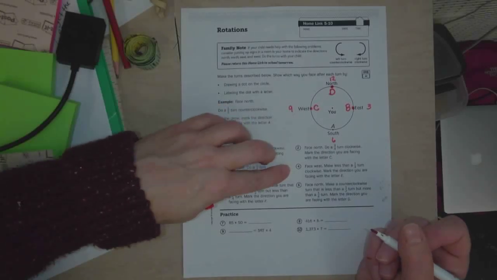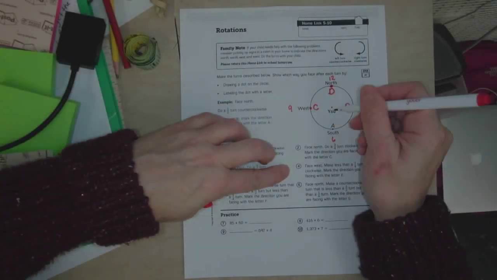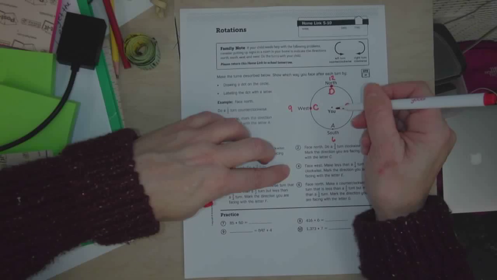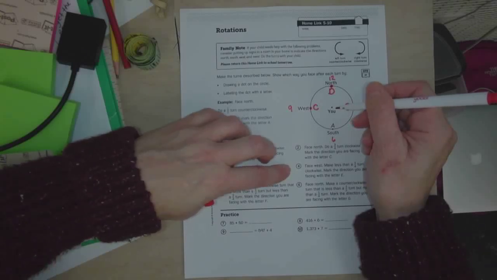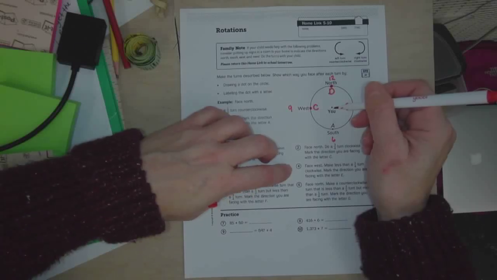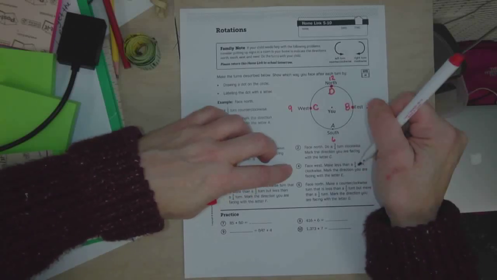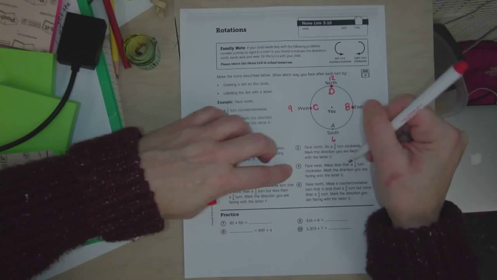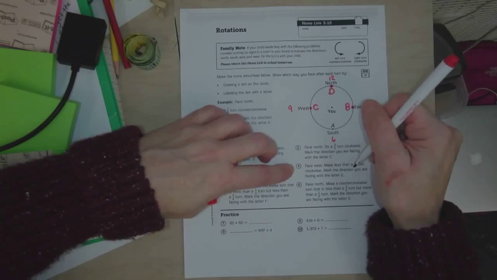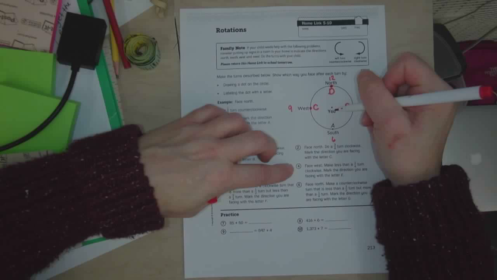Number 4, face west. Okay, so now we're facing west. Make less than 1/4 turn clockwise. Mark the direction you are facing with the letter E. Okay, so it says go less than 1/4 of a turn. It doesn't say how much less. So I'm just going to choose to do 1/8 of a turn.